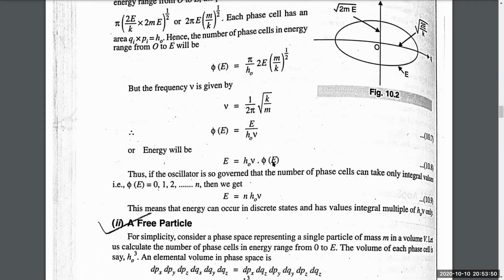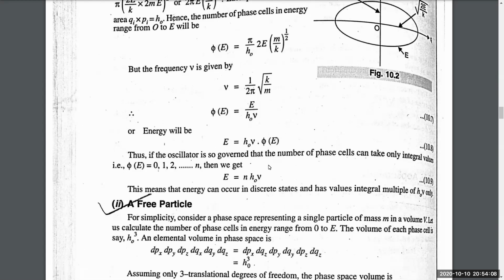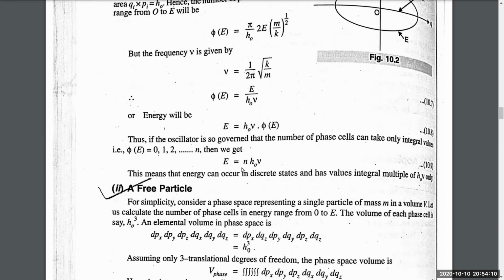Being a number, it has to have an integral value. So it can be either 0, 1, 2. A number of phase cells can't be a fraction or an irrational number. So what we get from this equation is E equals n h naught nu. This means that energy can occur in discrete states and has values that are integral multiples of h naught nu only.